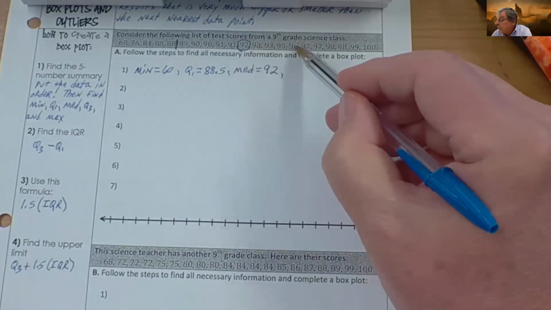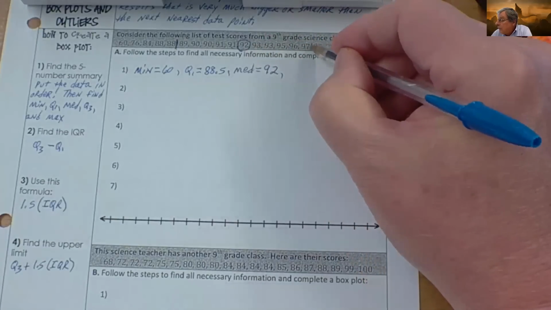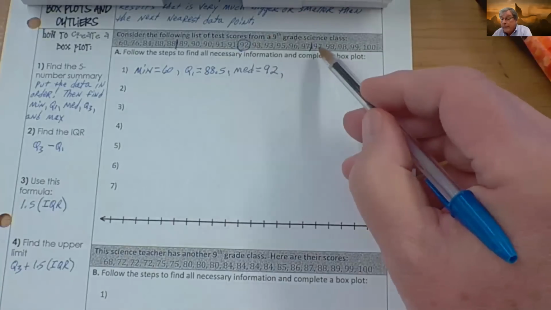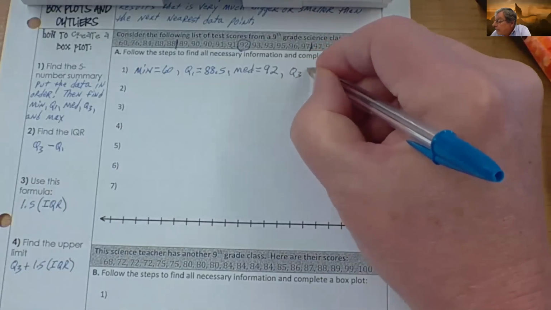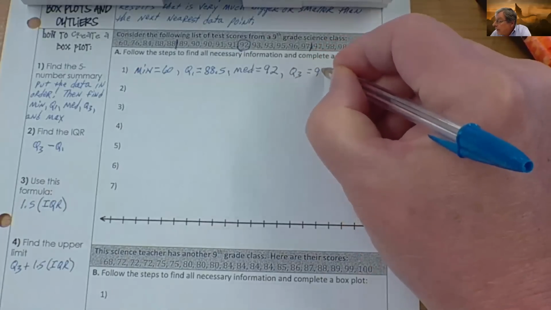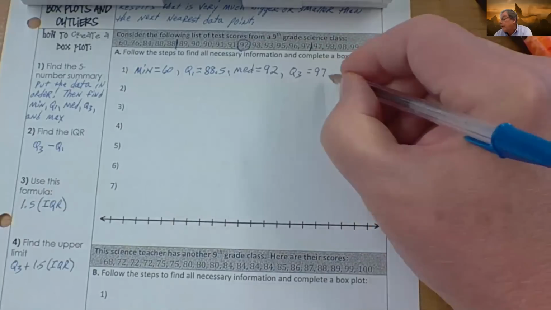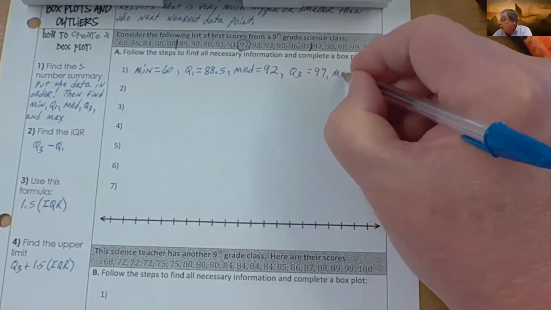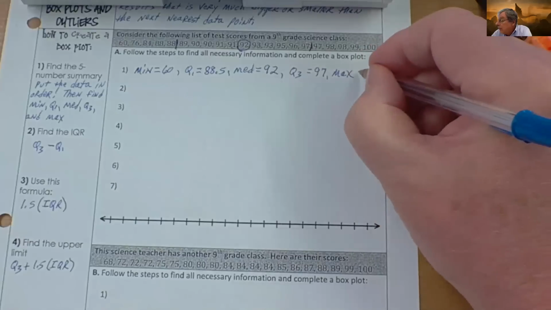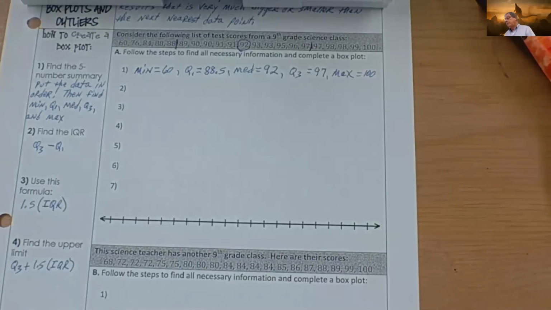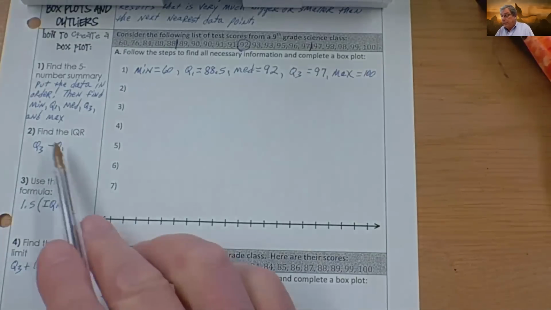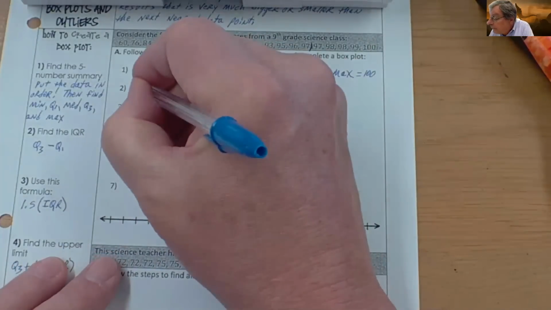1, 2, 3, 4, 5. So there's the middle there in the top half. So the Q3 is 97. And max, or the largest number, is 100. Okay, so we found our 5 number summary. Step 2, find the IQR.